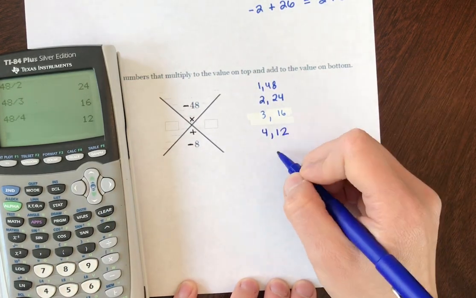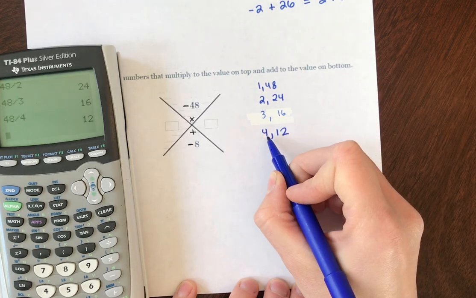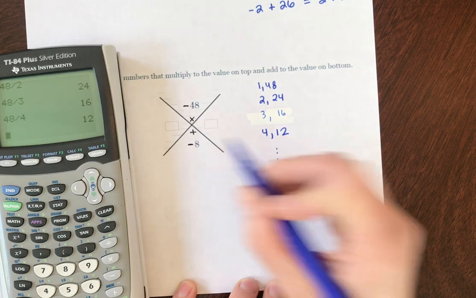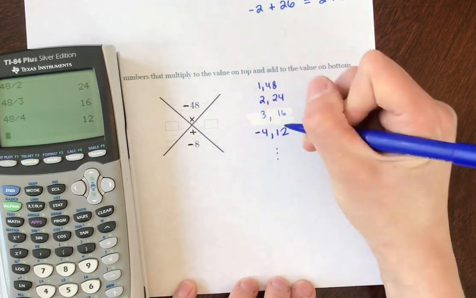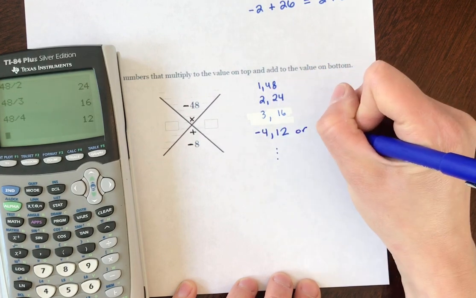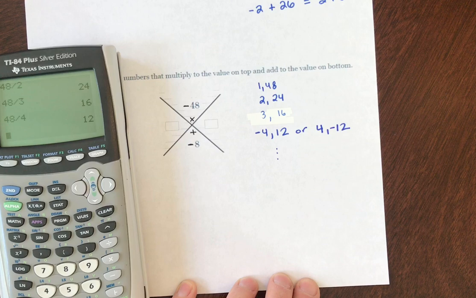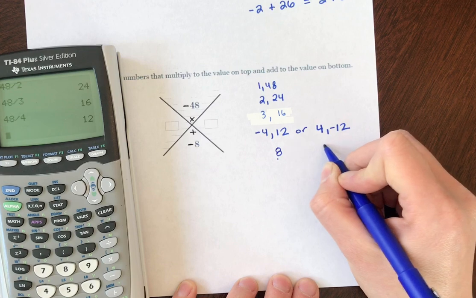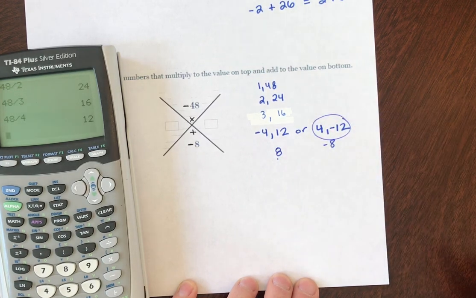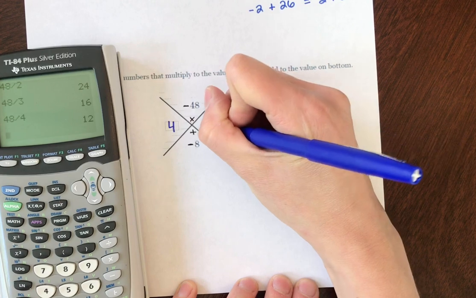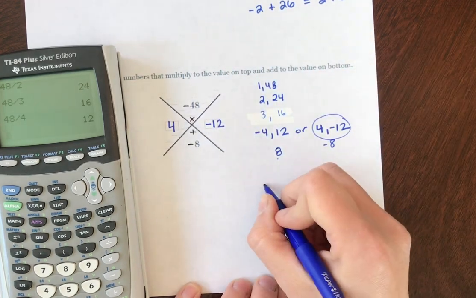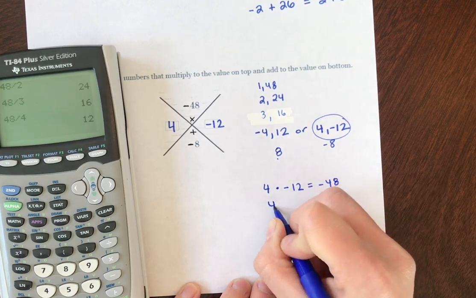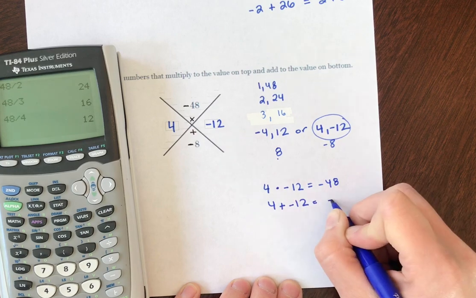If you think about it, you could keep going here, but 12 minus 4 or 4 minus 12, aren't they 8 apart from each other? Can I get a negative 8 from them? So I could either have a negative 4 and a 12, or I could have a 4 and a negative 12. Negative 4 plus 12 would give me an 8. 4 plus negative 12 would give me a negative 8. So that's the pair that I want, 4 and negative 12, because 4 times negative 12 is a negative 48, and 4 plus negative 12 is a negative 8.